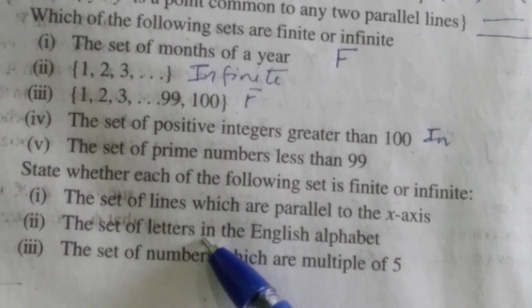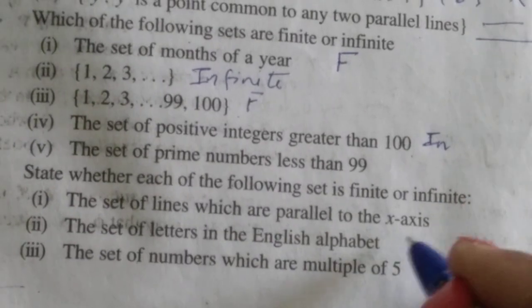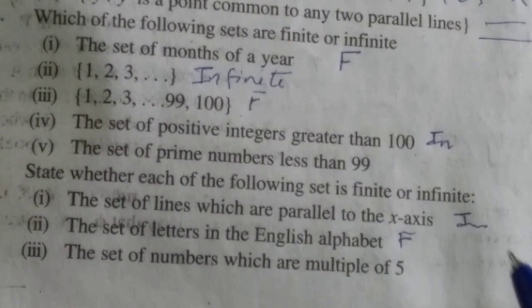The set of letters in the English alphabet. Obviously this is a finite set.